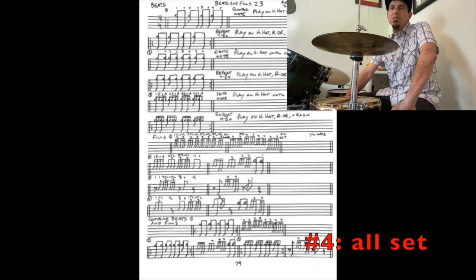Okay, now we're going to go into beat 4. This is a 16th note triplet. We'll put 2 notes on tom 2, going to a bass drum for that first triplet, and then 2 notes on floor tom, going to a bass drum for the last part of that triplet.